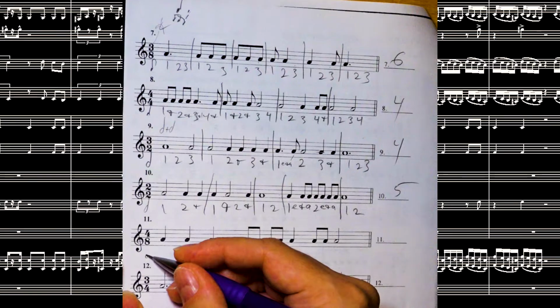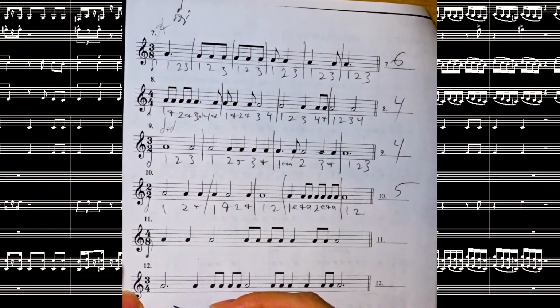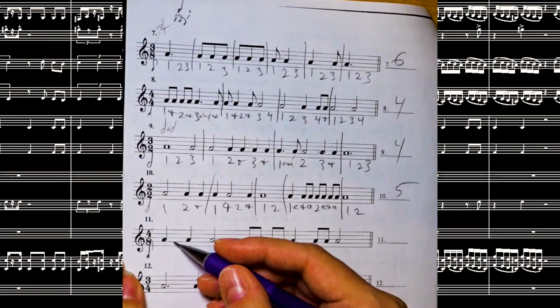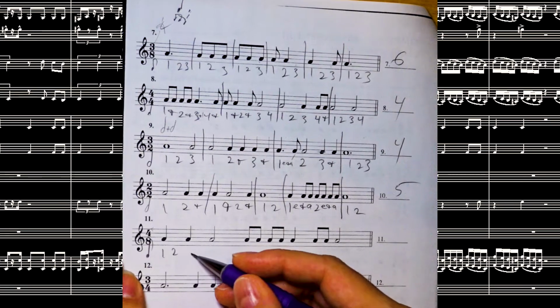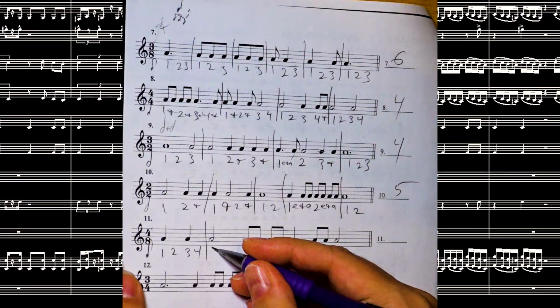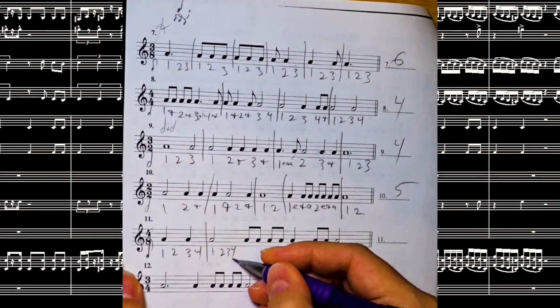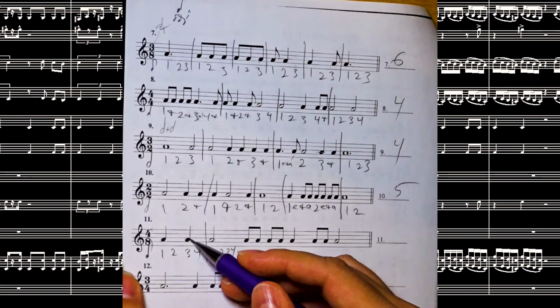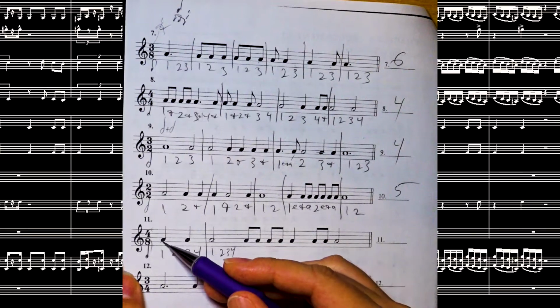All right. 8th note gets a beat. You need 4 of them. So 1, 2, 3, 4. How many is in here? 1, 2, 3, 4. There are 4 8th notes in this. Remember, 2 quarter notes in one of those, and there's 2 in those.